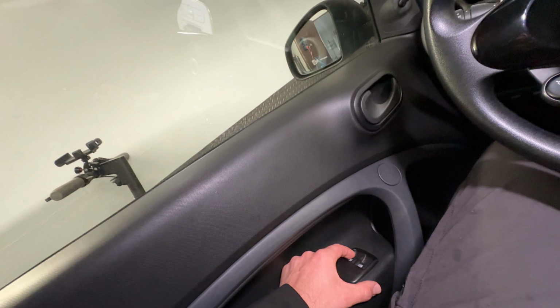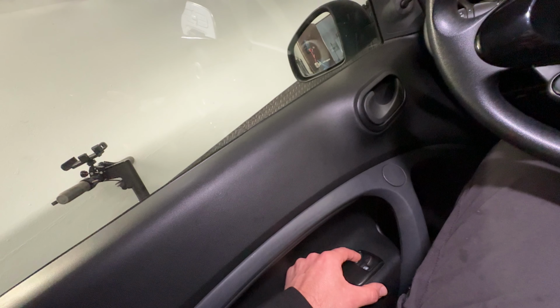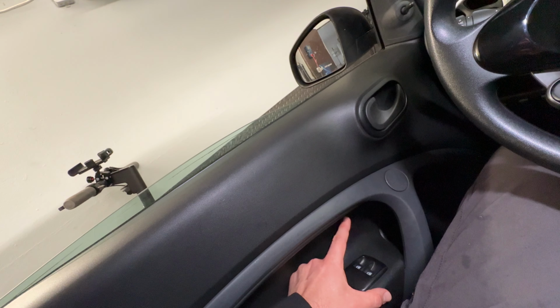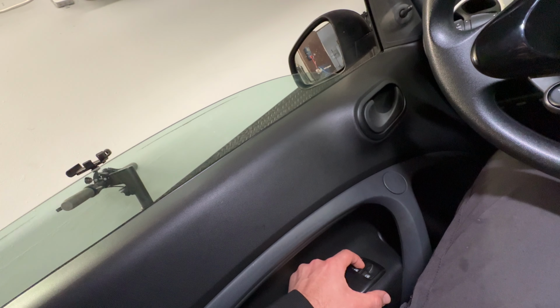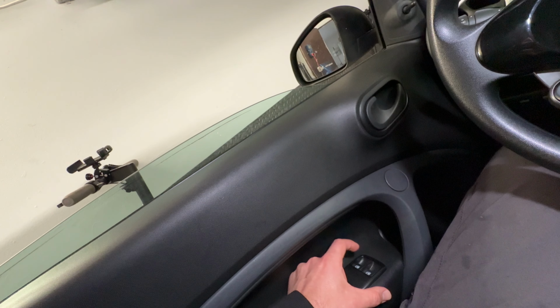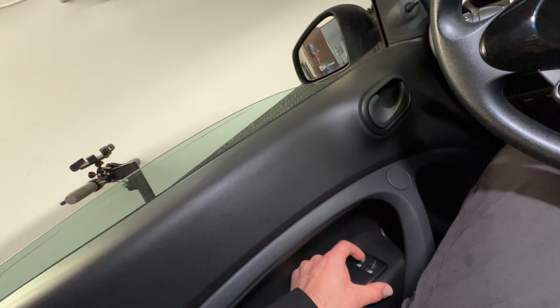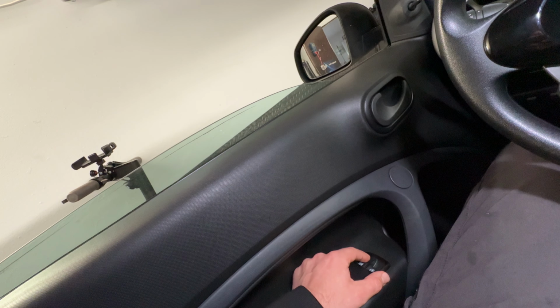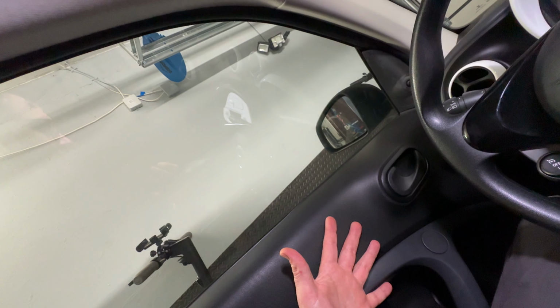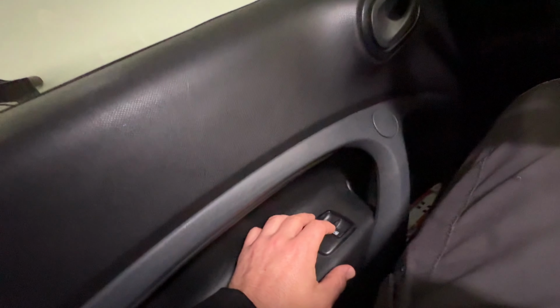We turn the ignition key of our car to position 1 or 2 in the ignition lock. Then we can open it manually. We press and hold the corresponding button. To open fully, we press the button beyond the point of resistance and release it. This is when automatic opening starts.